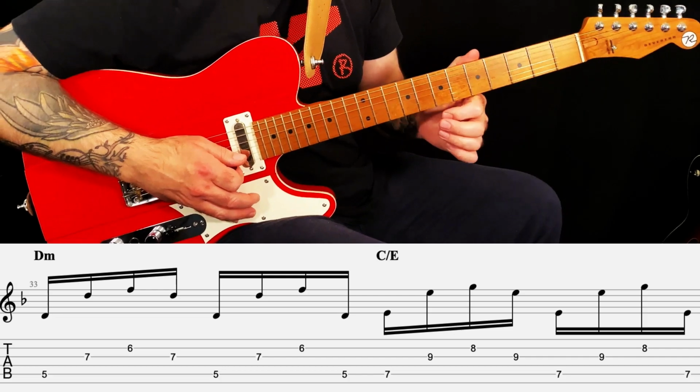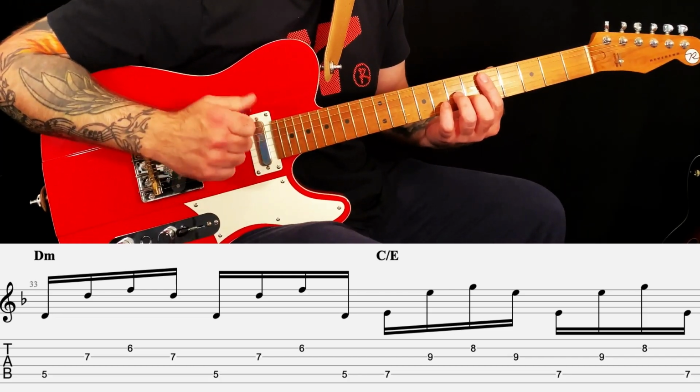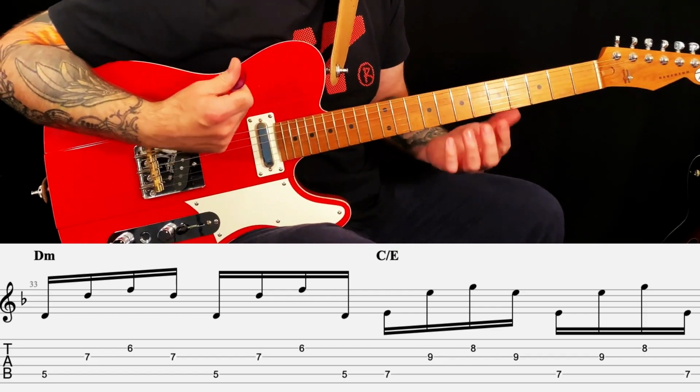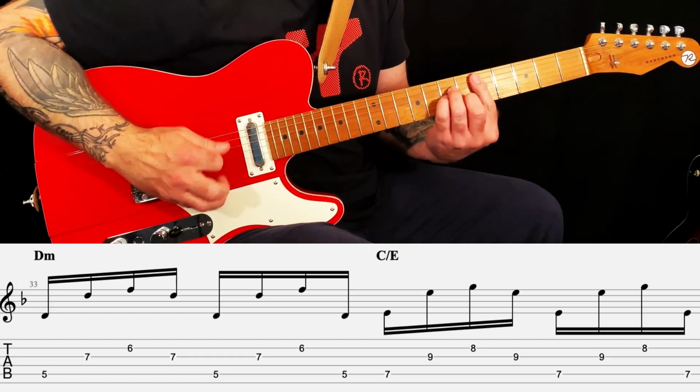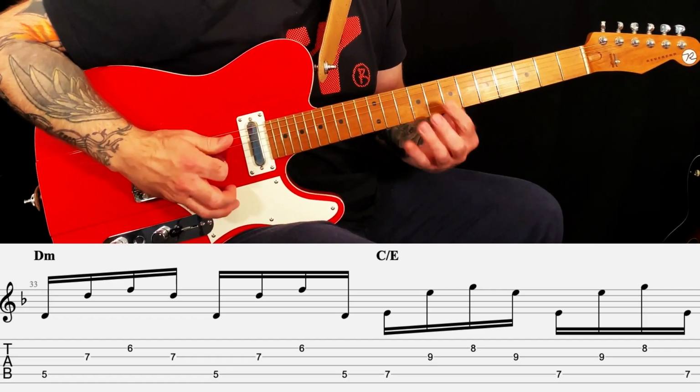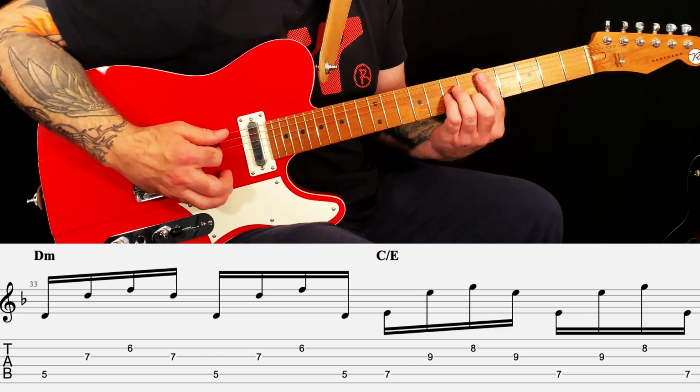Andy's done a great set of lessons on JamPlay, where he talks a lot about how he does his alternate picking. There's some great exercises in there for alternate picking within chords. Something he does a lot. So instead of just strumming, he's actually picking out certain parts of the chord.